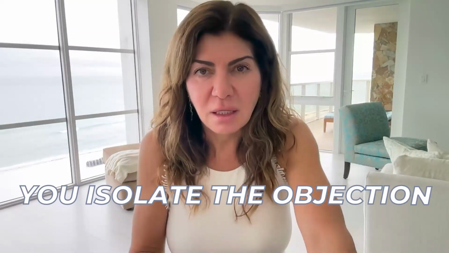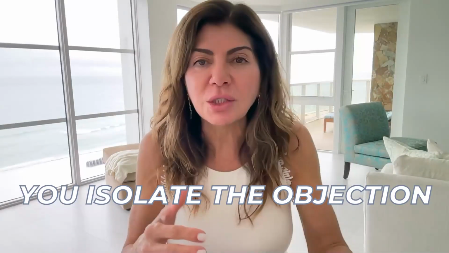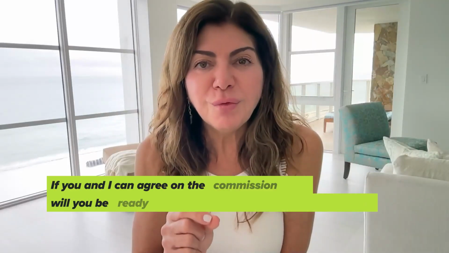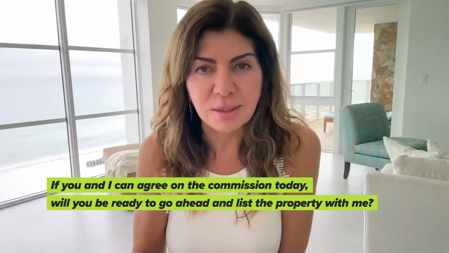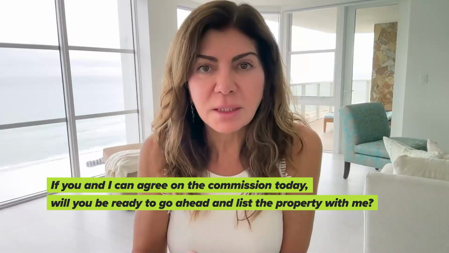And point number four is, if you get to the end of your presentation and they still give you an objection, you're going to handle it, and I'm going to give you the points. But before you handle the objection, and this is one of the steps in handling, you isolate the objection. And isolating the objection sounds something like this. And then I'm going to go through the steps and I'll repeat it for you. Mr. Seller, let's say the objection is, can you cut your commission? Isolating would sound like this. Mr. Seller, if you and I can agree on the commission today, will you be ready to go ahead and list the property with me?